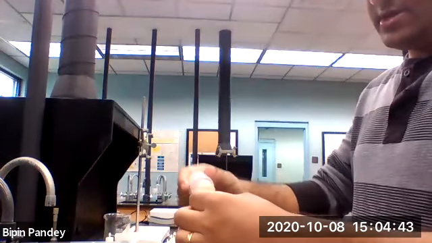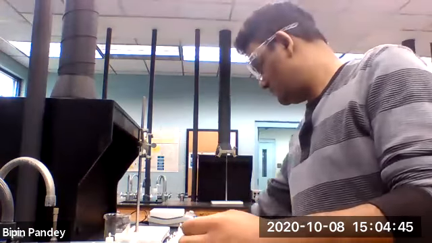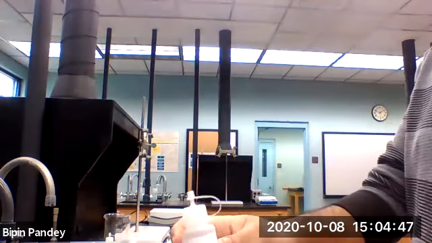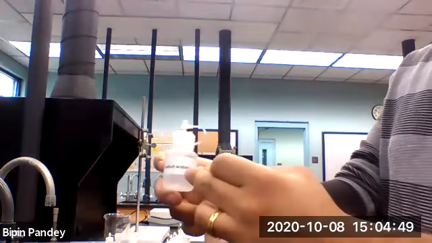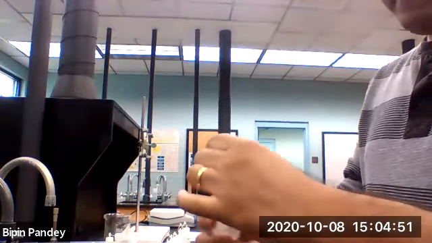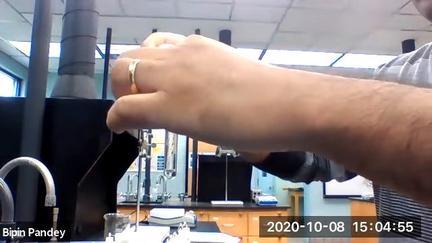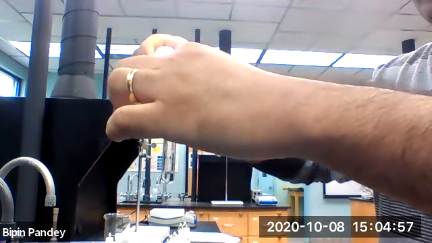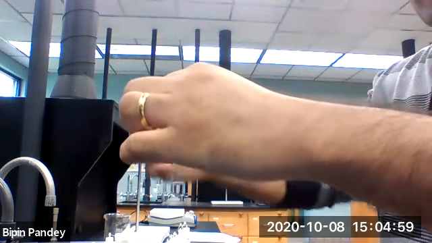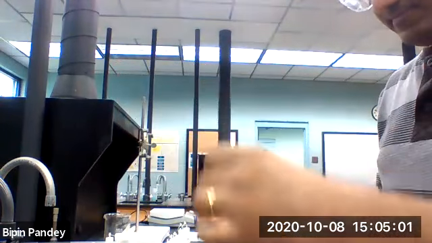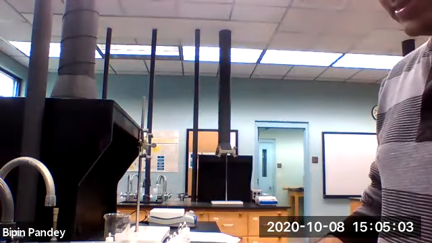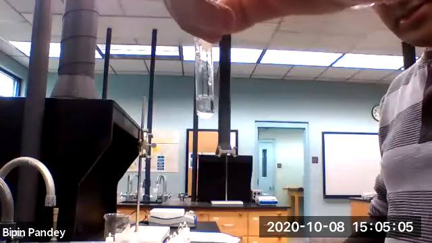5 drops of lithium chloride. We'll be using sodium acetate next, acetate as an anion. No reaction. Solution is clear.